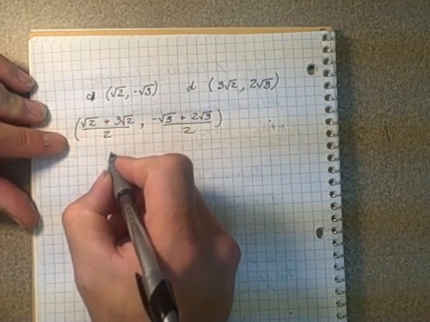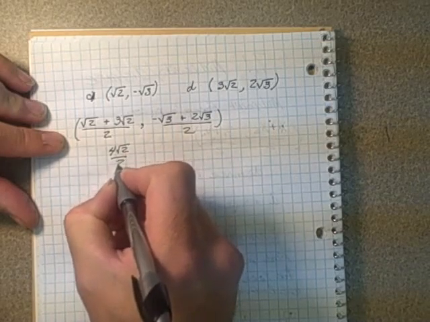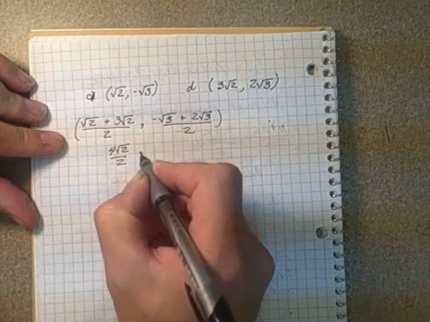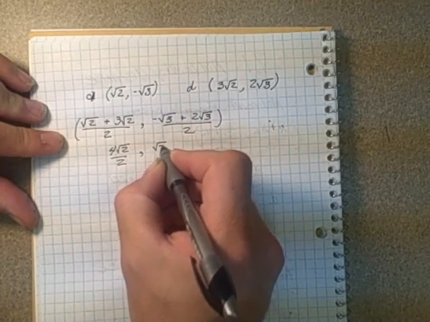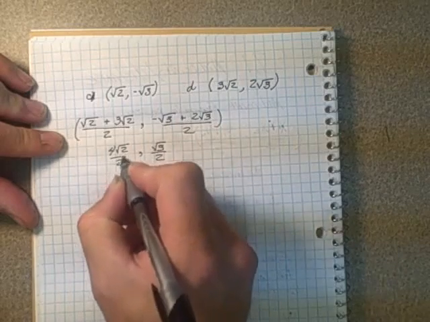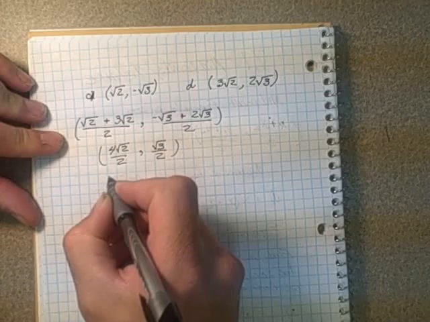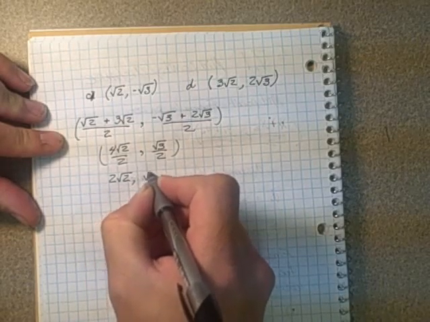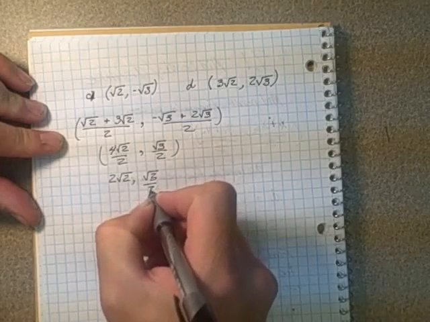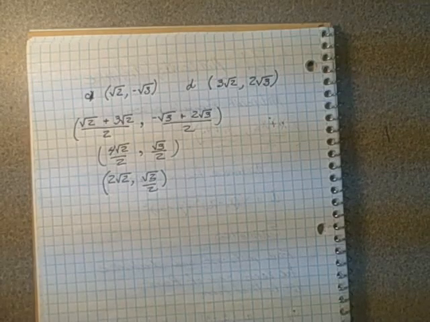So this would be 4 root 2 over 2. And for the y point, this would be root 3 over 2. We could reduce this x point here to simply have 2 root 2 and root 3 over 2. That is our midpoint between those 2 points that we had, C and D.